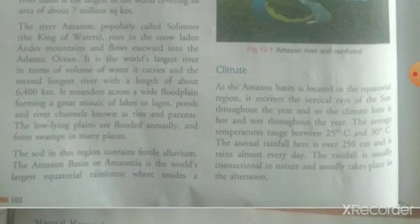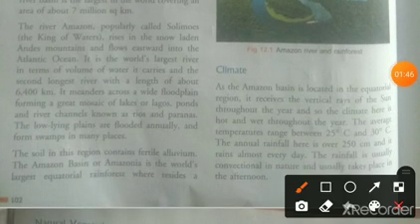In the next paragraph, the river Amazon is popularly called Solimones, the king of waters. So it is its nickname, you must remember.